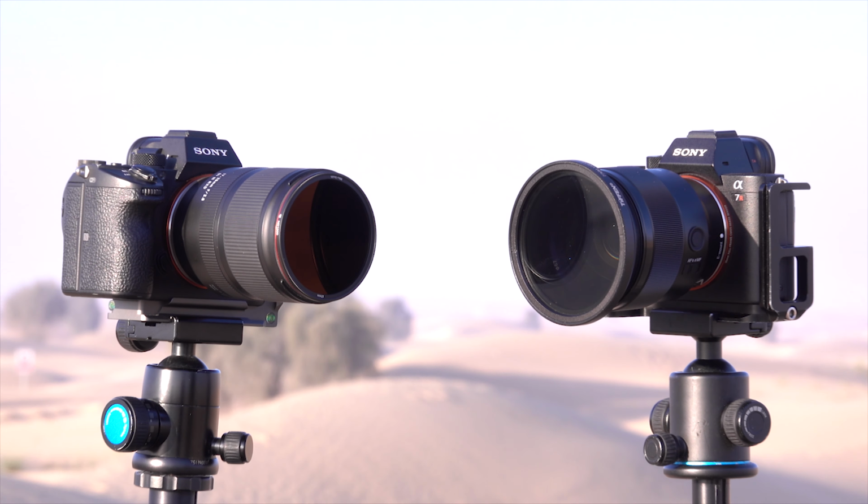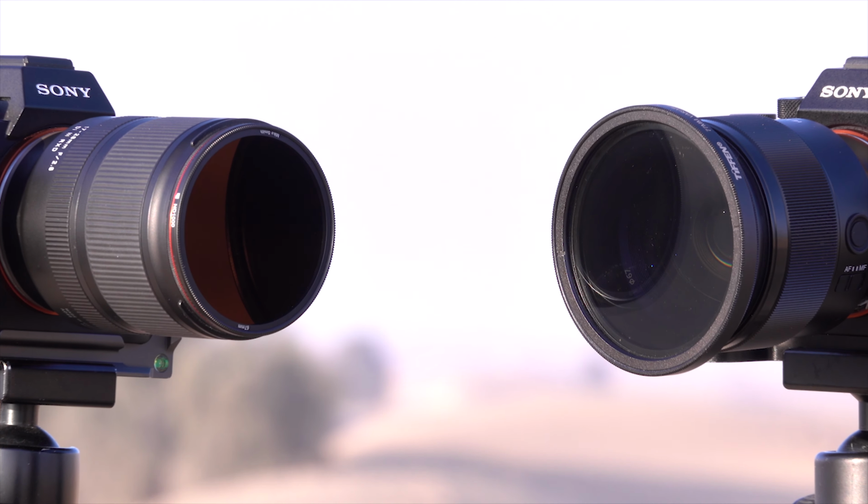Also, if you're a filmmaker, they enable you to stick to the 180-degree shutter rule, so you can keep your shutter speed at 1/50th of a second and still use a wide aperture to isolate the subject from the background. There are two different types of ND filter: fixed NDs and variable NDs.